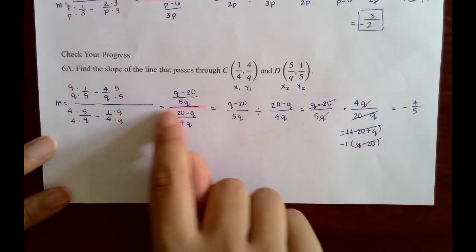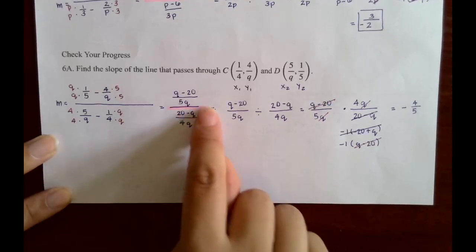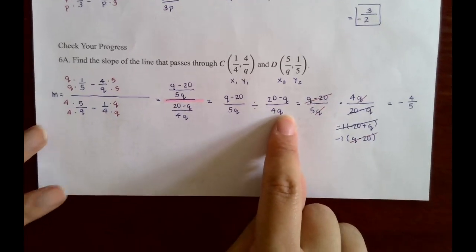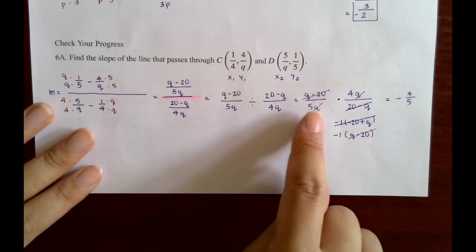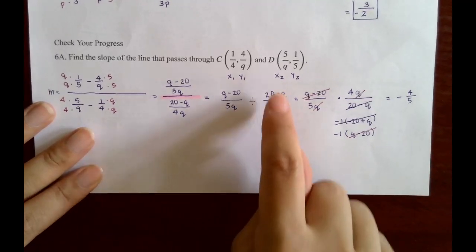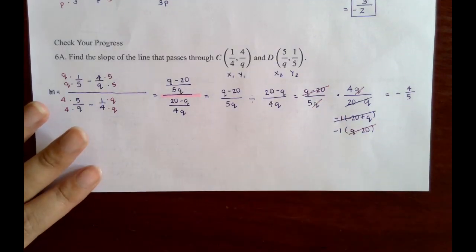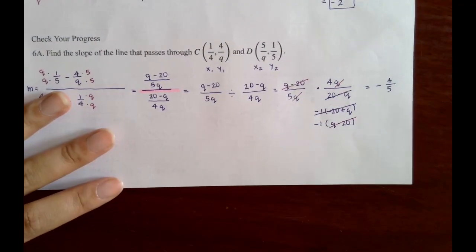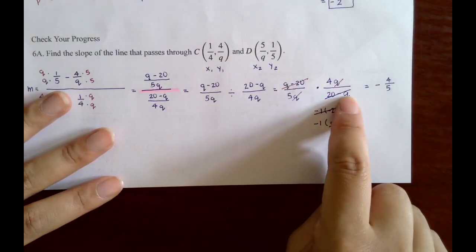Right? So this complex fraction is this divided by this. Okay. Then I changed it, so it's keep the first fraction, flip the second one, so that's why 4q is on top now, and then change the division to a multiplication. Okay. And then again, I noticed a similar pattern with the q minus 20 and the 20 minus q.